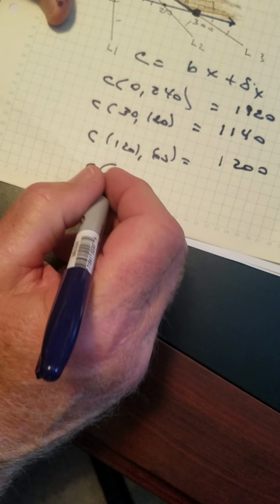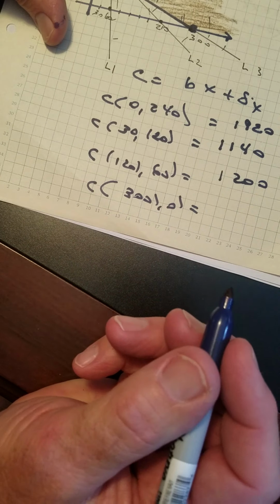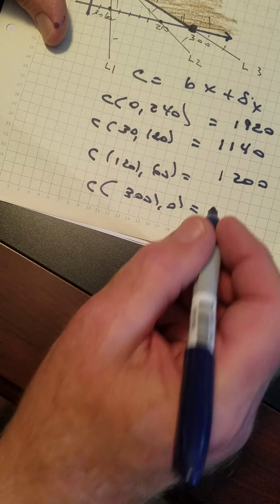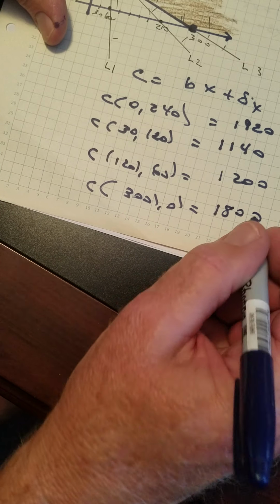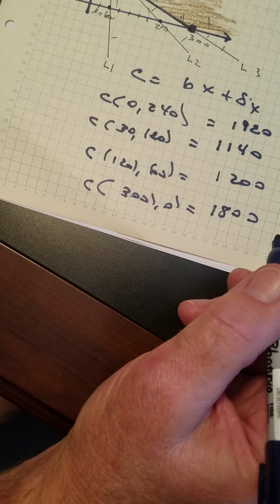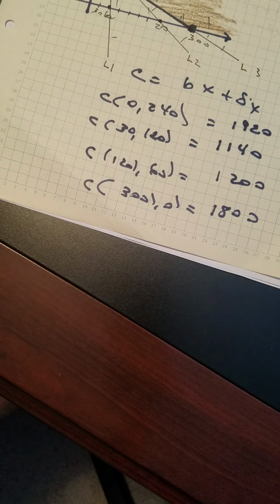And the last one is the cost at 300, comma 0. So that's going to be 1,800. Let me check something real quick before I get too far ahead. Yep, I think my numbers are right.